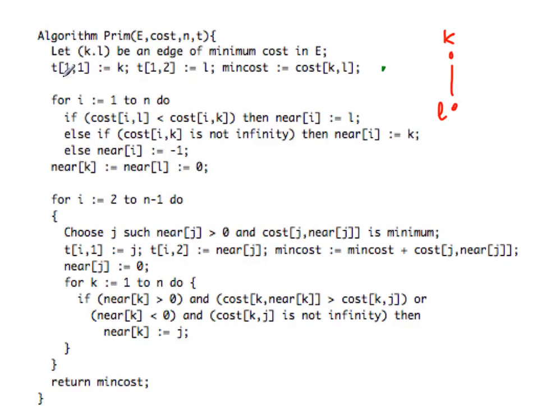So T is going to be a two-dimensional array, so it's going to have the endpoints of the edges in our tree as the first and second columns. So t11 is set to k, t12 is set to l, and we also keep track of the minimum cost of the tree we have built up so far, so we initialize this minimum cost to the cost of the edge we have just added, right?